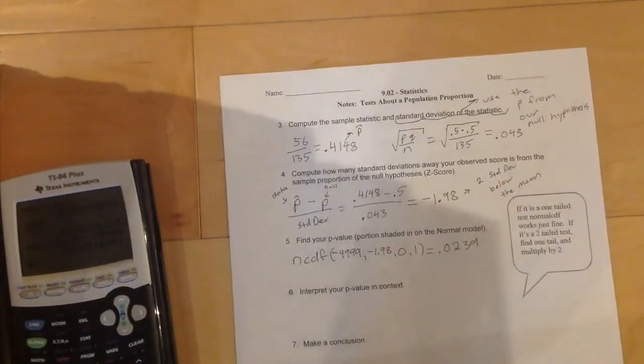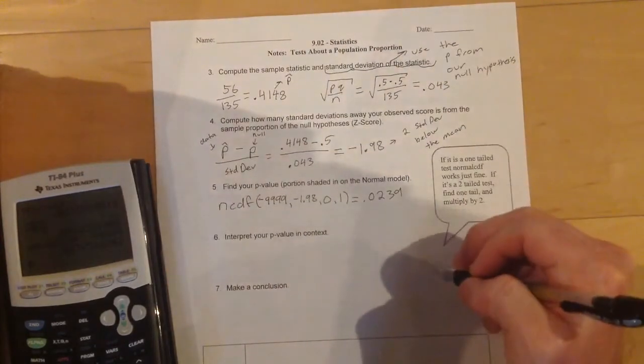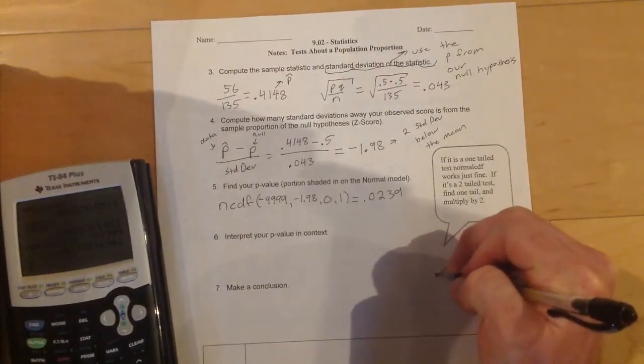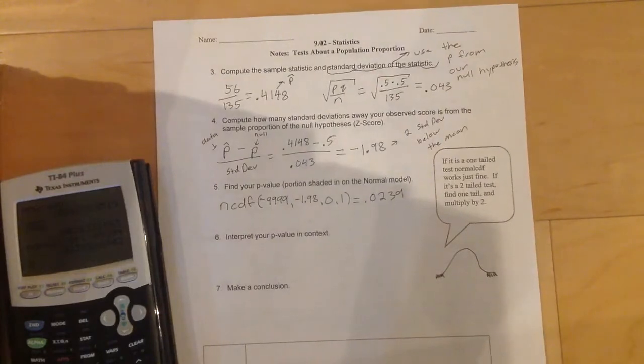0.0239. Now, if we look at this little bubble here, it says if it is a one-tailed test, normal CDF works just fine. If it's a two-tailed test, find one tail and multiply by 2. And here's kind of what's going on. When you do the two-tailed test, you've got 2.5% on this side and 2.5% on this side.